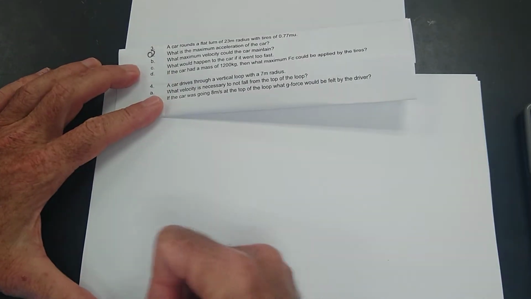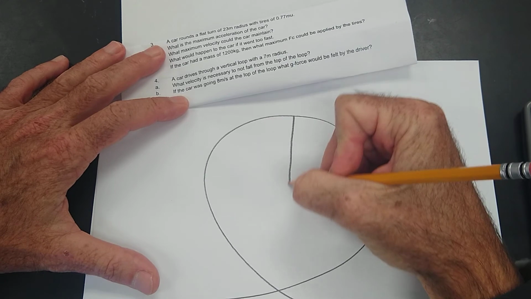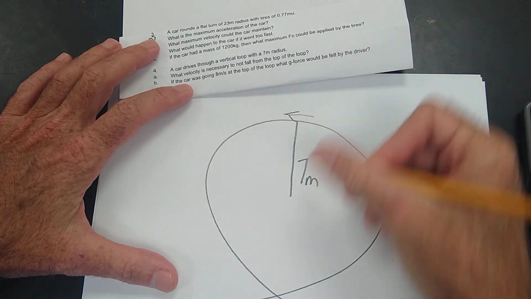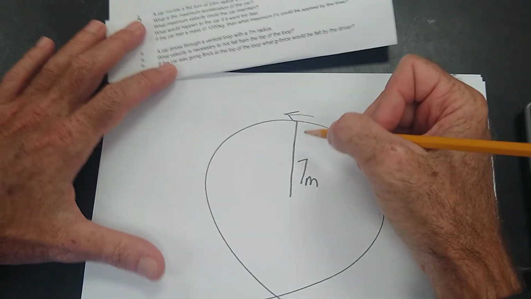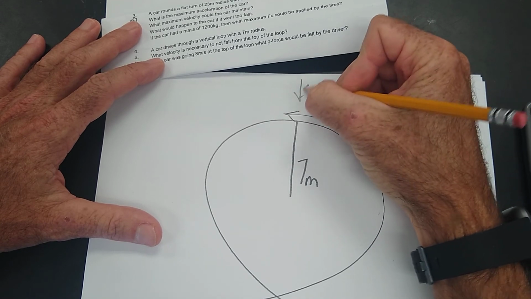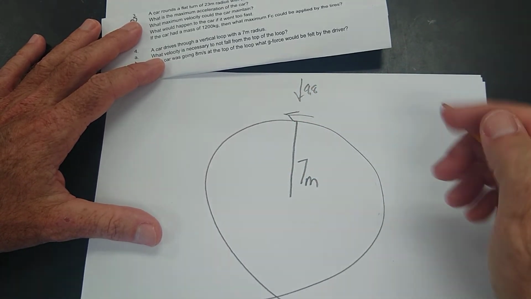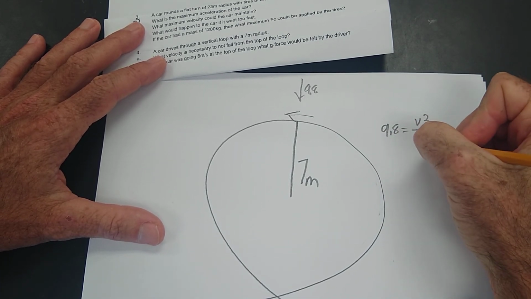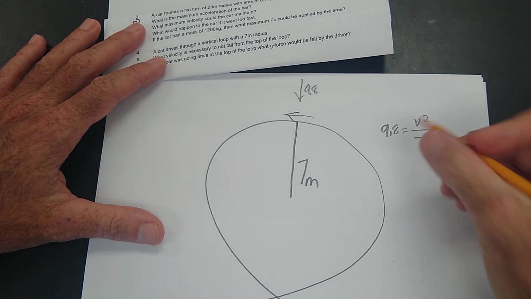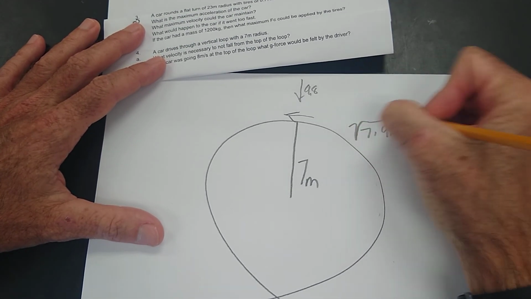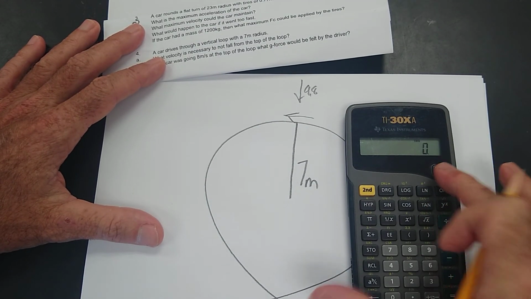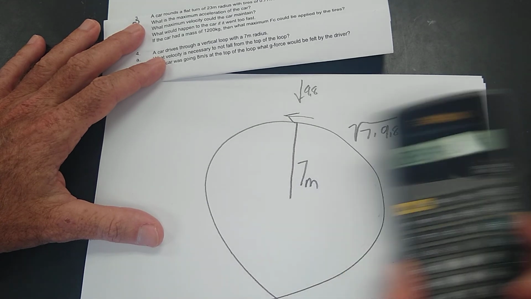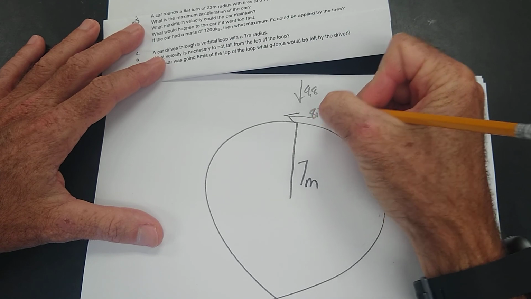Car goes through a vertical loop. Whoop. The radius is 7 meters. What velocity is needed? We got to make sure that we're pulling 9.8 up here or we'll fall. We have to be able to match the 9.8 of gravity or we'll fall. So basically just 9.8 is our acceleration equals v squared over r, which is 7. So 7 times 9.8, square root. 8.28 meters per second is needed.